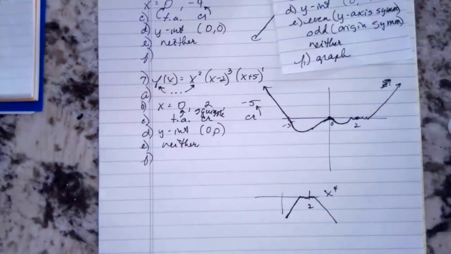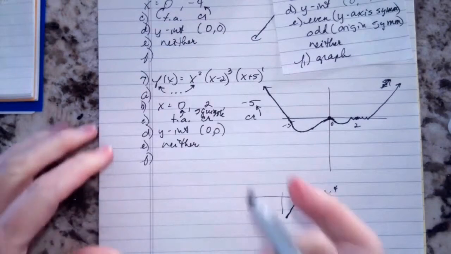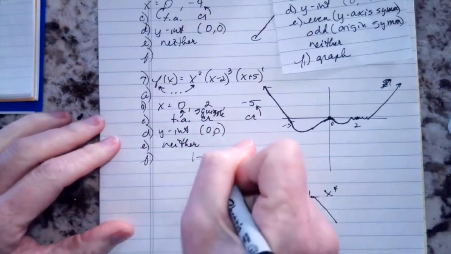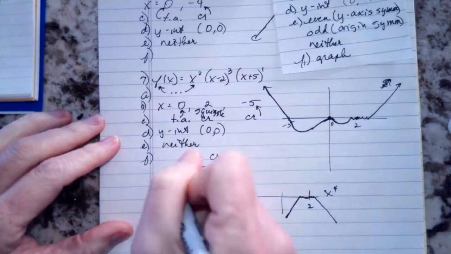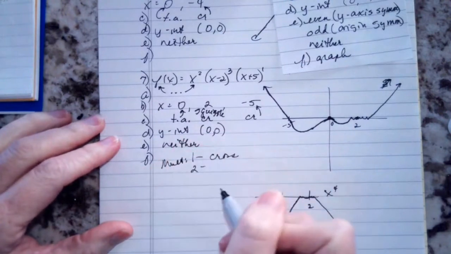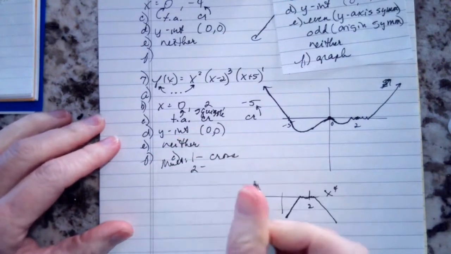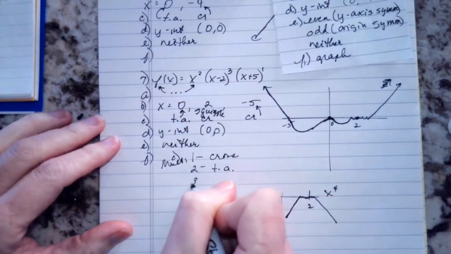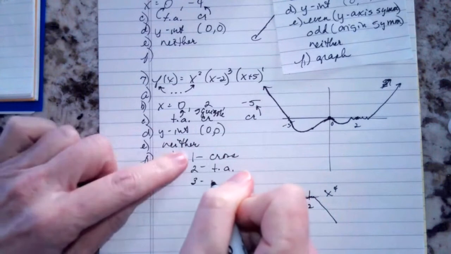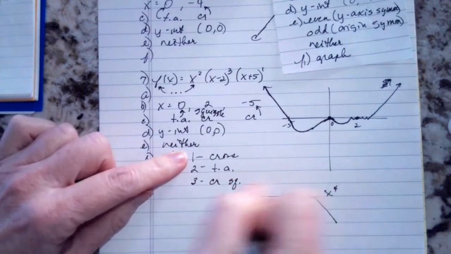Okay, that is it for 3.2. Anything bigger than 2? Yes, anything bigger than 2. If it's 1, it's going to be crossing. If the multiplicity is 2, it's going to turn around. If the multiplicity is 3, it's still going to cross, but it's going to squiggle.